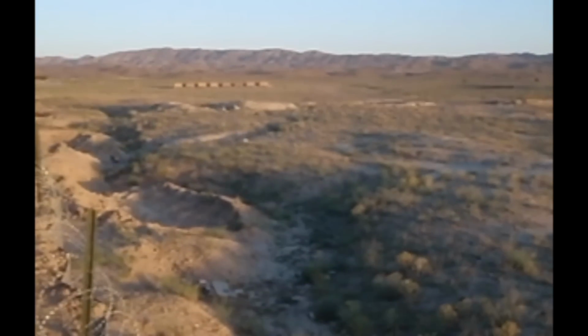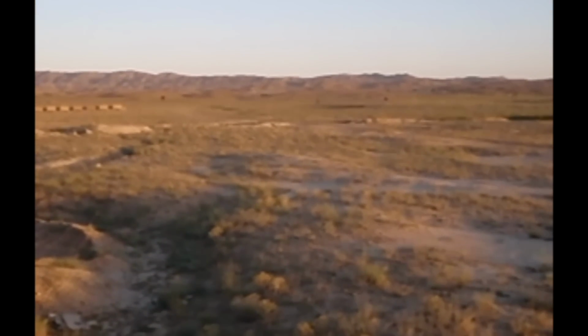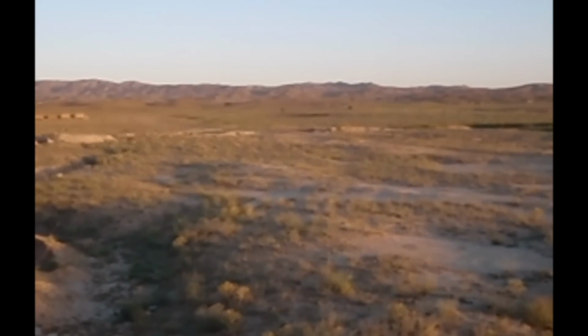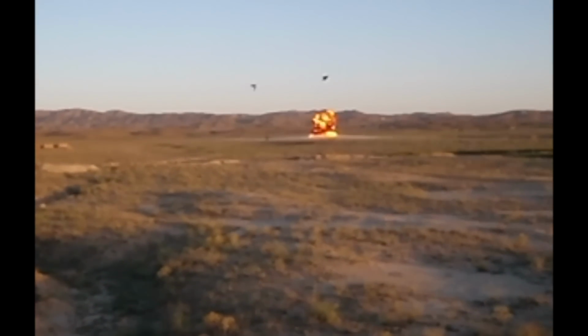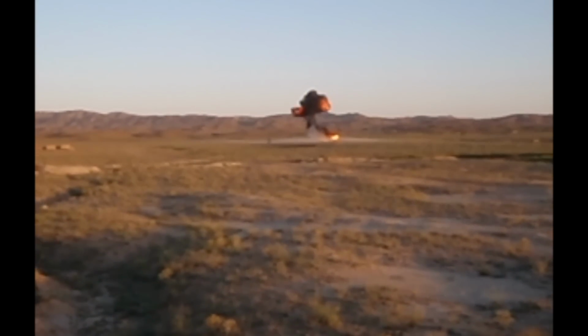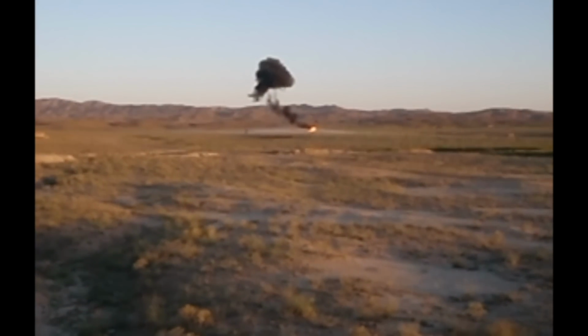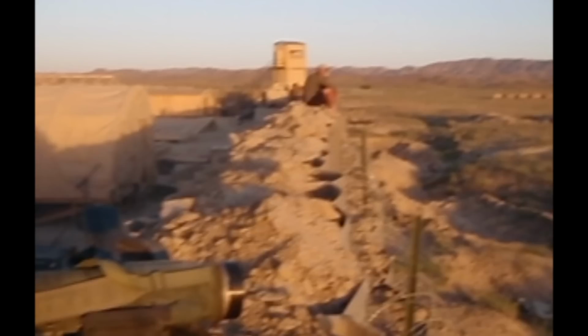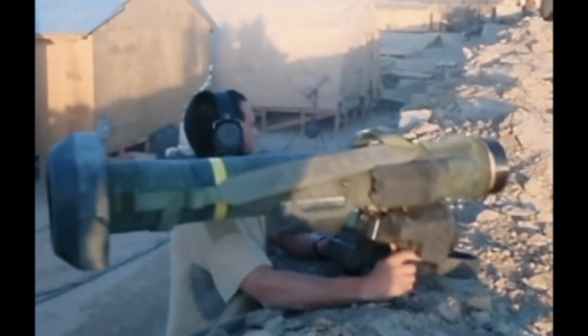Okay, got the red smoke. Gun run, north or south, west of the smoke, west of the smoke. Okay, copy, west of the smoke. I'm looking at danger close now. Come on with it, baby, give it to me, I need it. Get cleared hot. Copy, cleared hot.